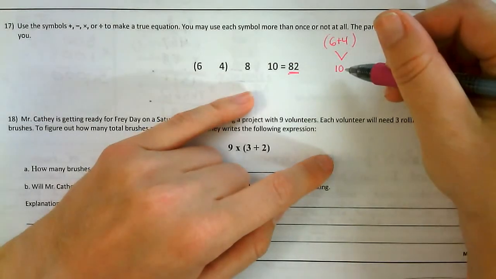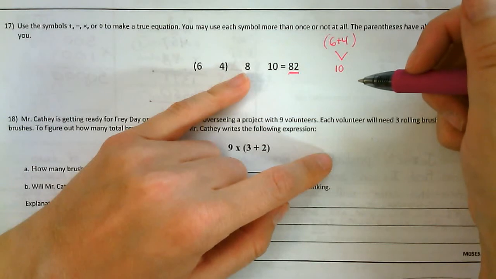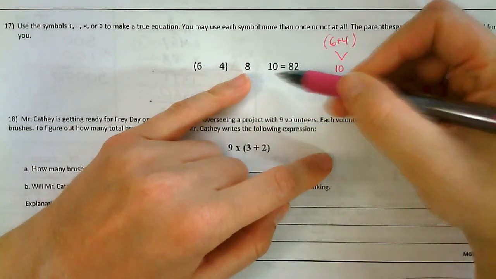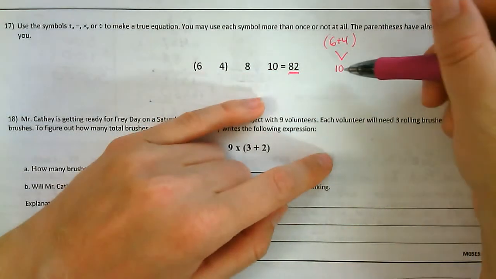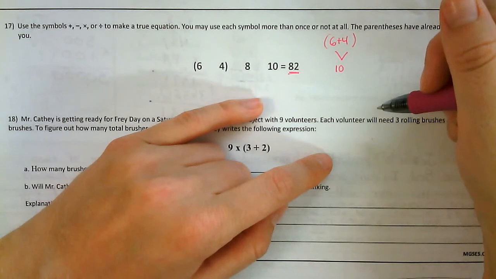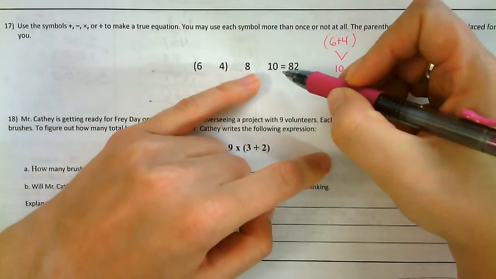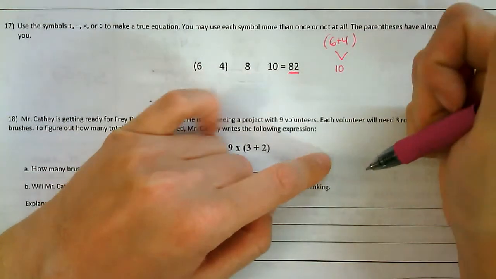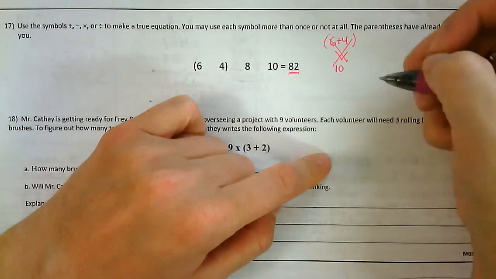What if we did 10 minus 8? Well, that would give me 2, and there's no way to get to 80 with a 2 and a 10. Okay, so 10 divided by 8, that's not going to get me an even number. 10 plus 8 is 18. Can I do anything with 18 and 10 to get to 82? No. So 6 plus 4, that's not going to be it.